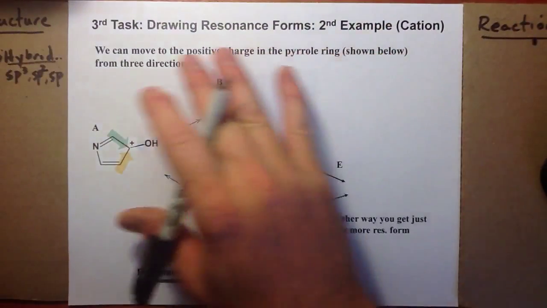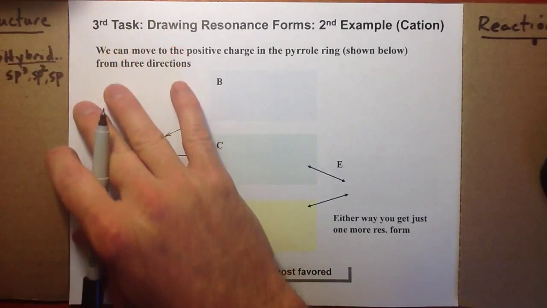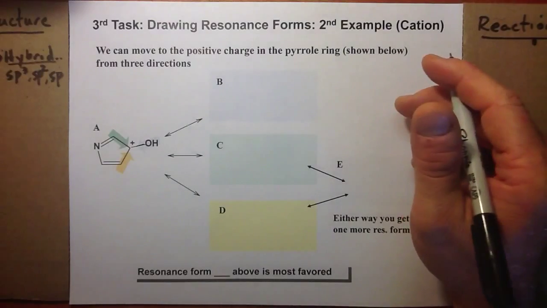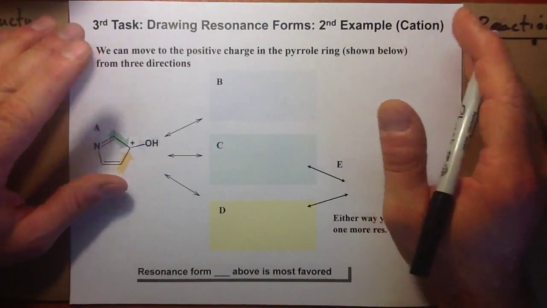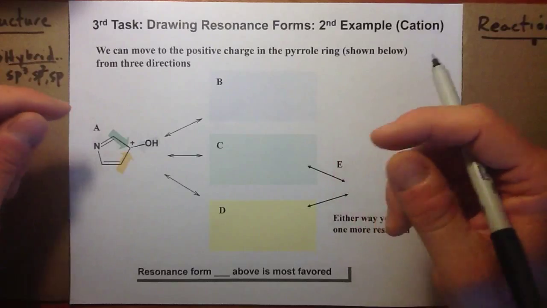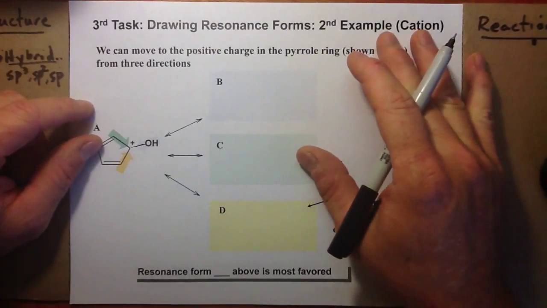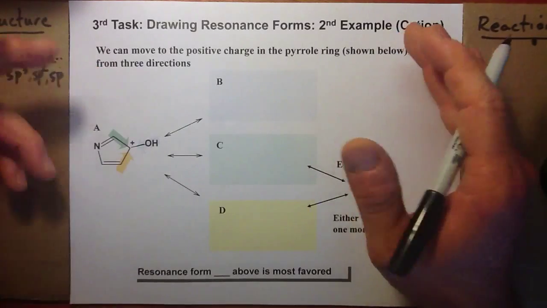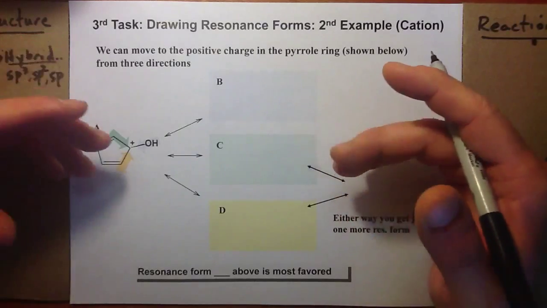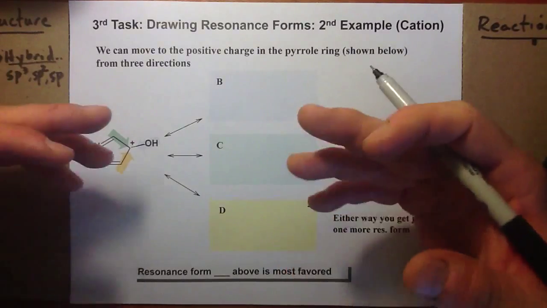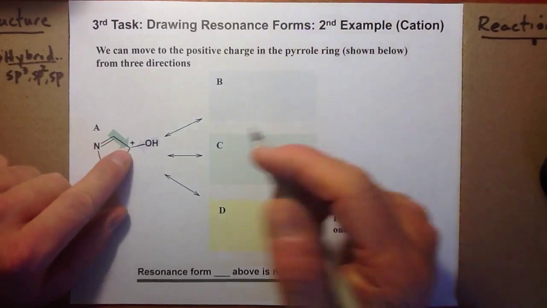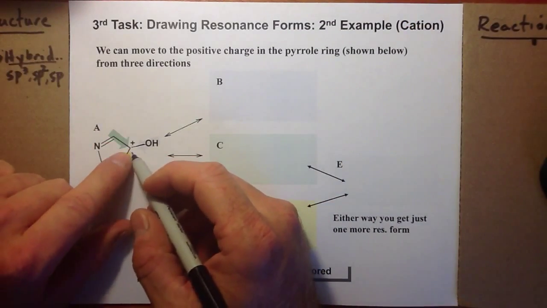Now for cations and anions, if you refer back to that page that has the instructions or the rules for drawing resonance forms, you'll see that it says move to positive charges. Move to positive charges. So in the last presentation, that page discussed how to start drawing resonance forms for cations, anions, and neutrals, and the rules for cations and anions were a little simple. Just start at the charge. So here we have a positive charge on this particular cation.